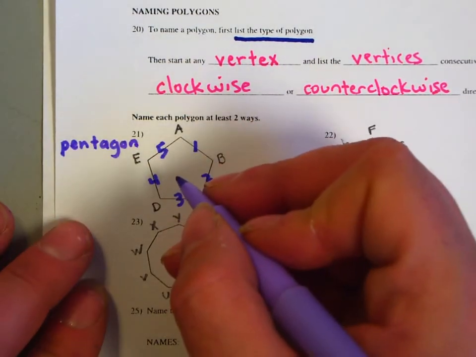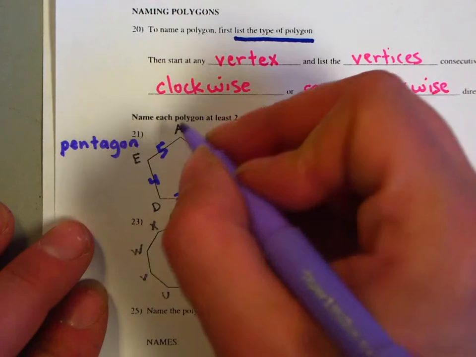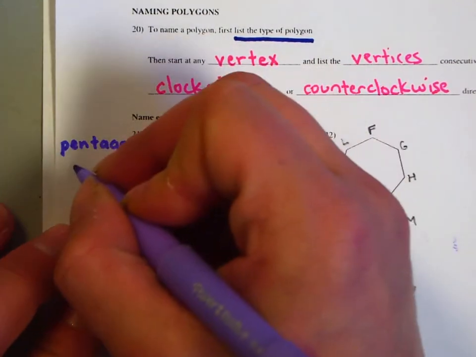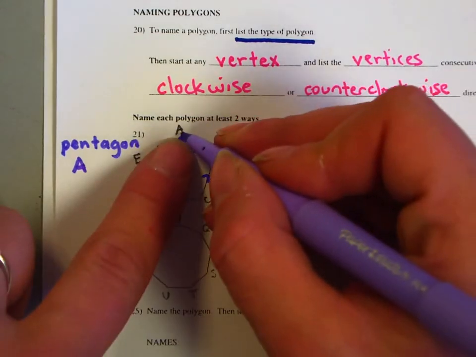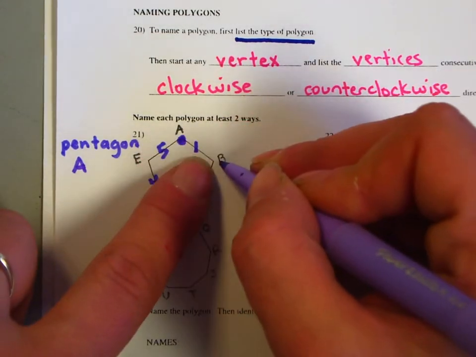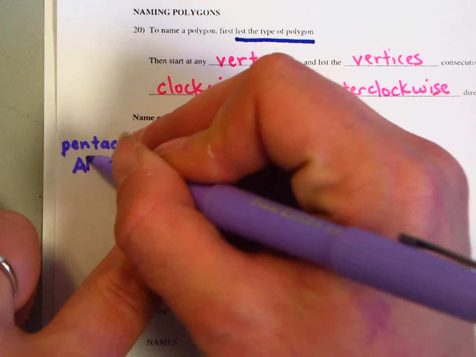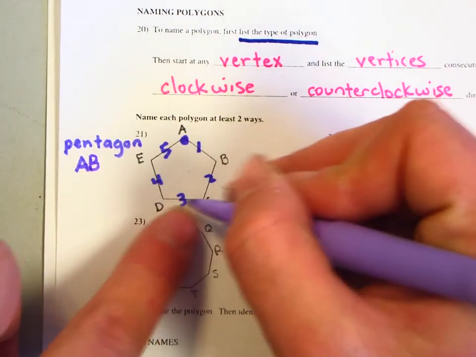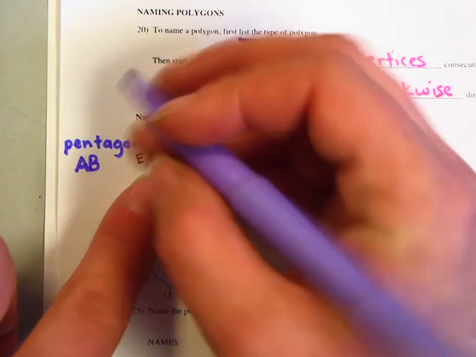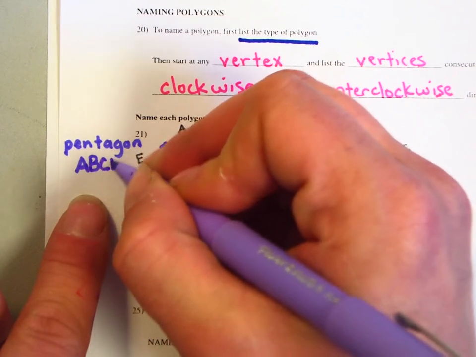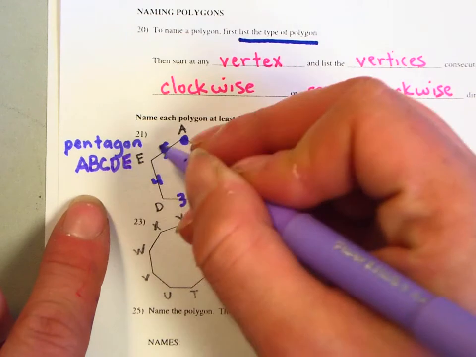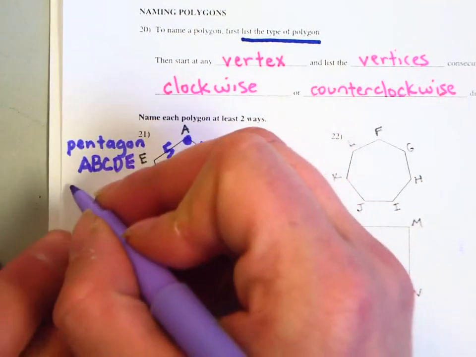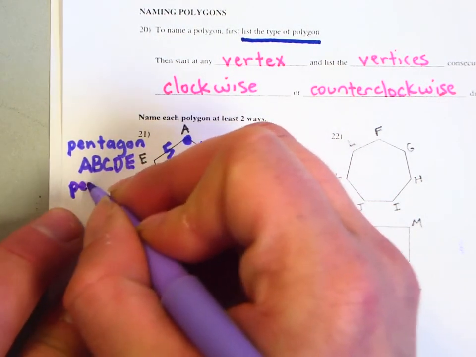Okay, now we pick any vertex to start. So if I start at A, I can go clockwise or I can go counterclockwise. So if I go clockwise, I go A to B to C to D to E, and then we get back to A. You have to go around it. You cannot jump around. You have to go around in order.